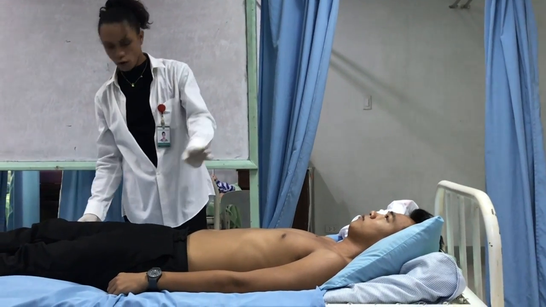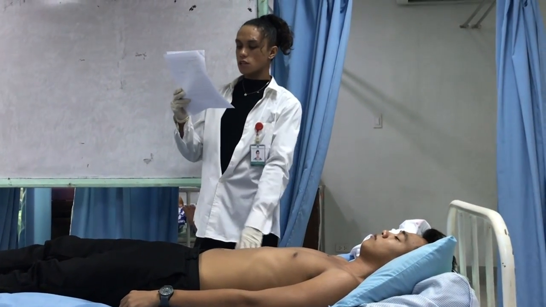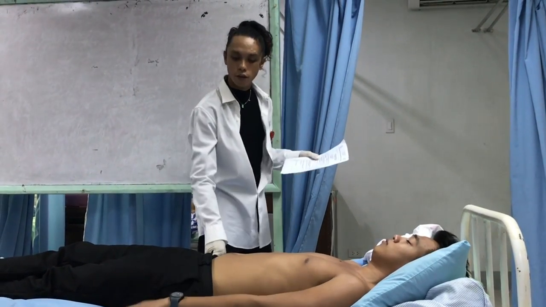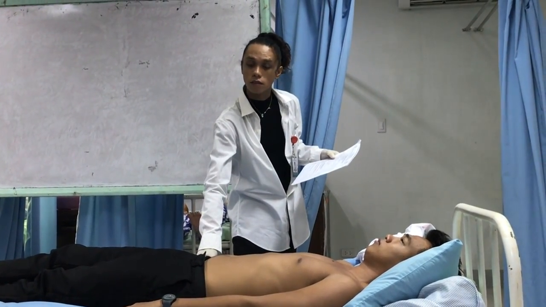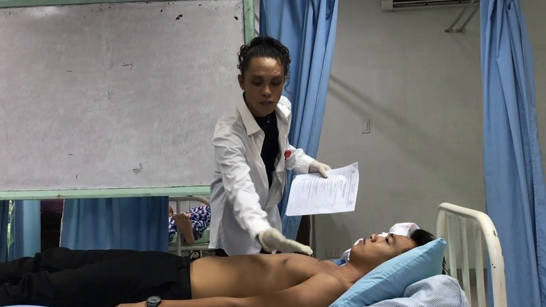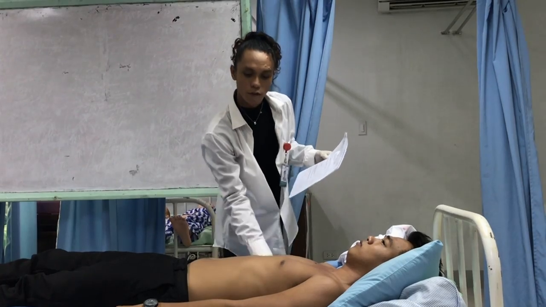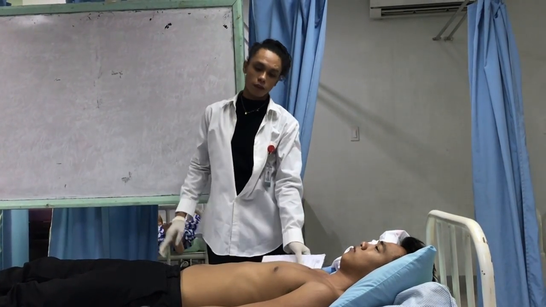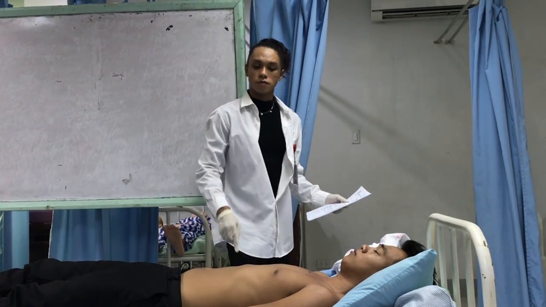And then inspect for color, temperature, sensation of the upper extremities. Okay, you check for the radial pulse. You check for the brachial pulse. Check for temperature. Compare, compare, compare. Okay? And then close your eyes, sir.